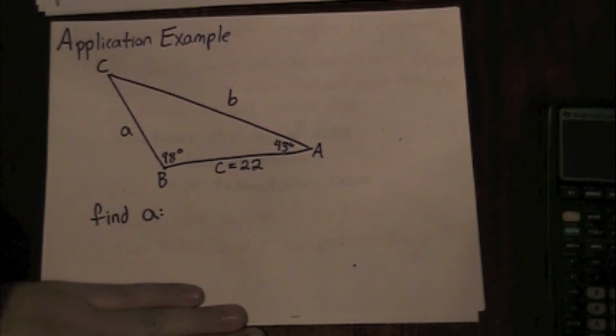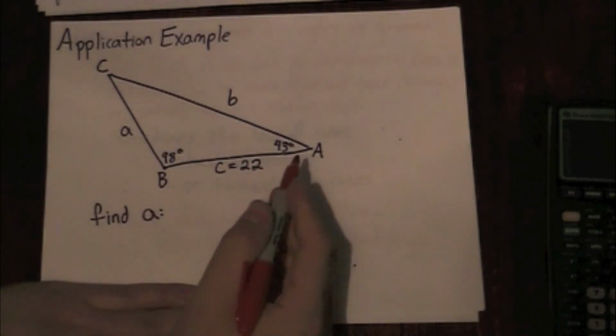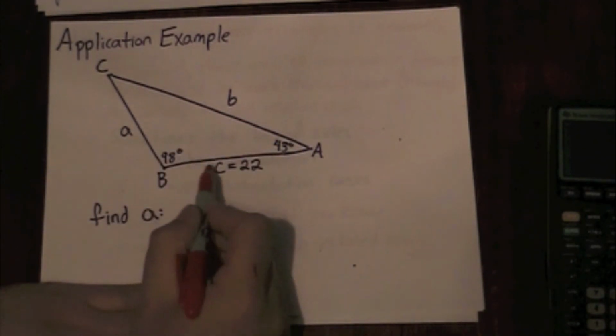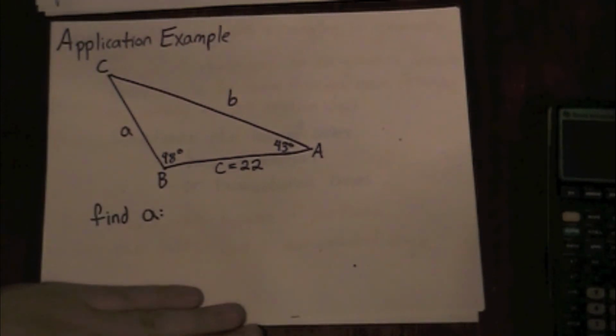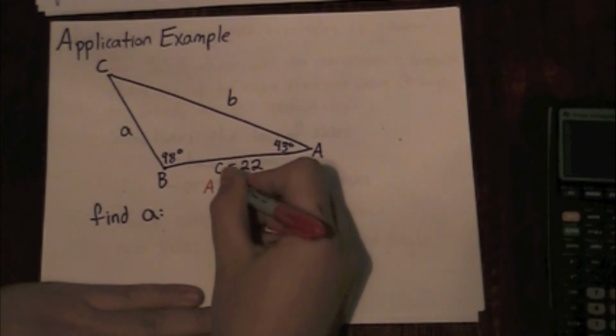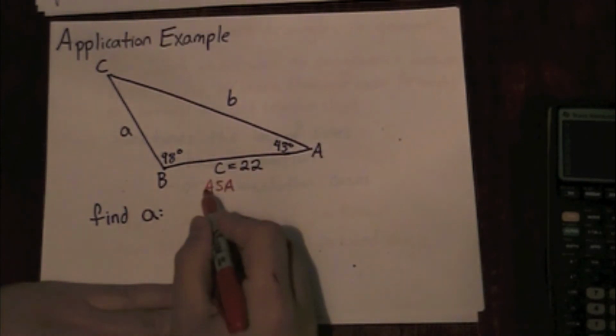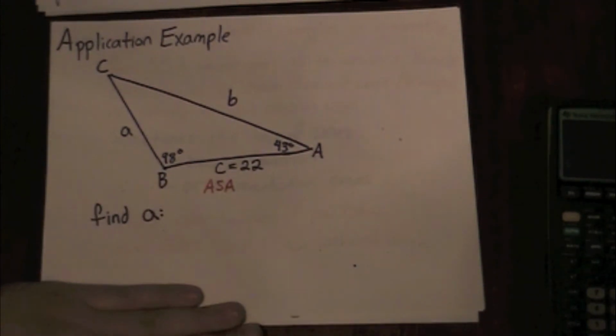Somewhere useful to start is always going to be looking at the angles of the triangle and trying to flesh out all three. In this case, I know two angles, and I know the side that's between them. If you remember from geometry class, this was an ASA relationship, a side between two angles.